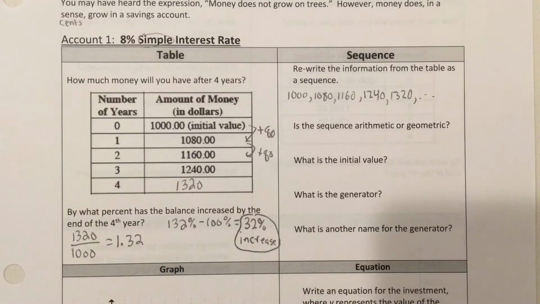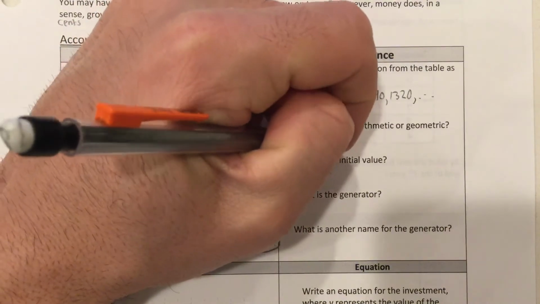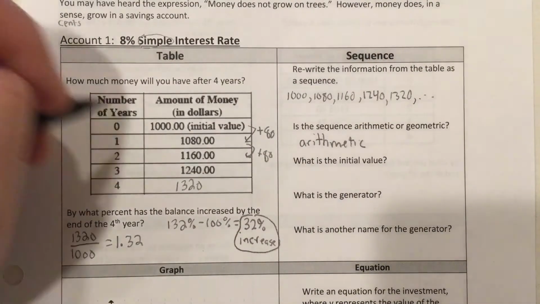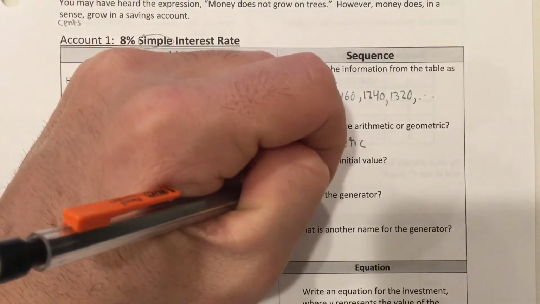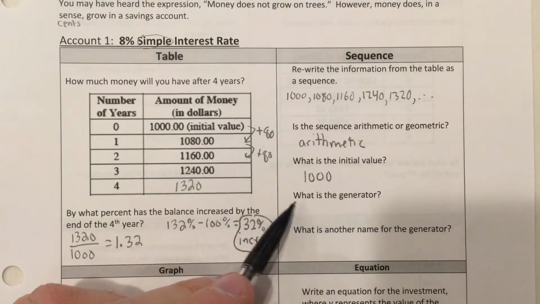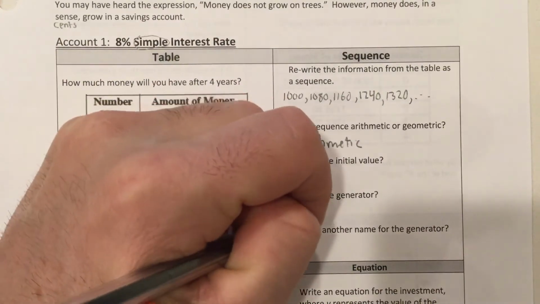Since we are adding 80, it would be arithmetic. Our initial value is labeled here at 1,000. And then it says, what's the generator? The generator is what we do to get from one term to the next. So that would be plus 80.